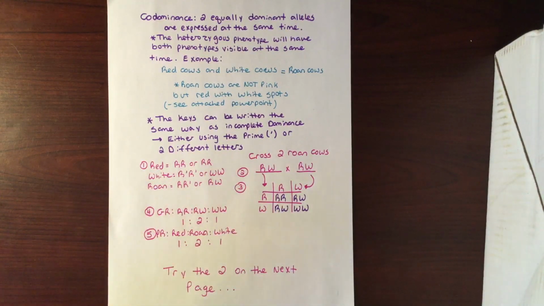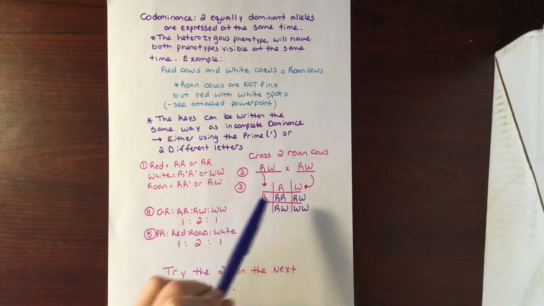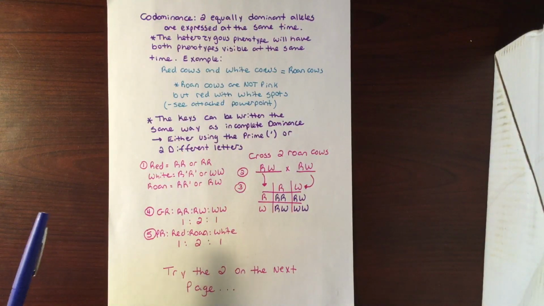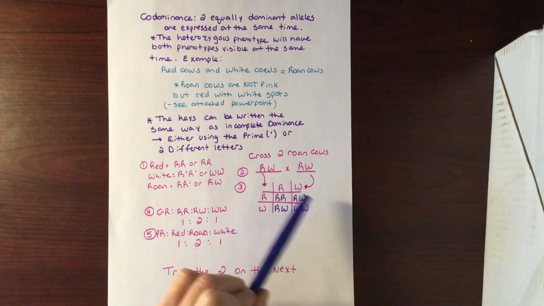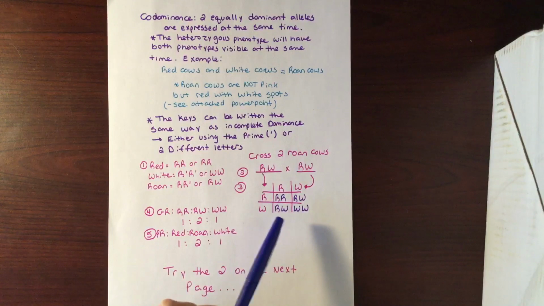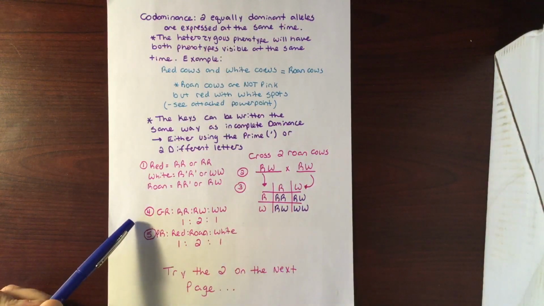I'm going to go with the two different letters here with the rest of the problem. So I can say red is RR, white is WW. When I put them together, RW, that gives me that roan, that red with white spots to them. I'm going to cross two roan cows, RW with RW. One down the side, one across the top. Possible F1 offspring. Genotypic ratio, step 4.